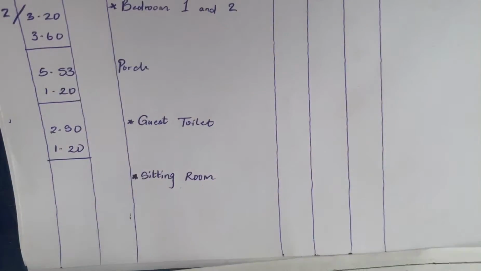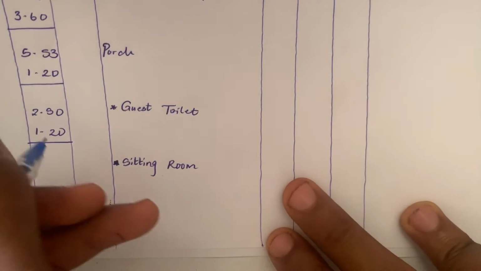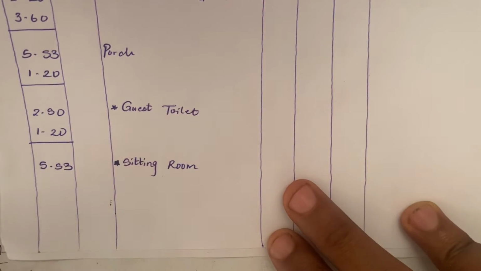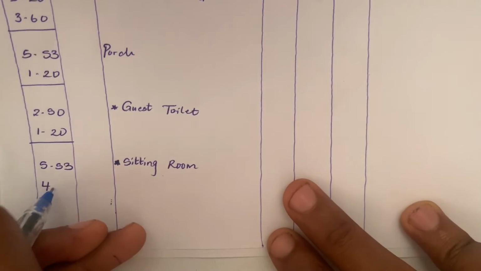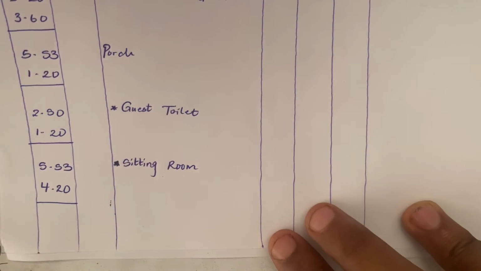So we can book for the sitting room as 5.53, that's when you convert it to meters, by 4.20, and then we close. Doing this, you booked for the sitting room.